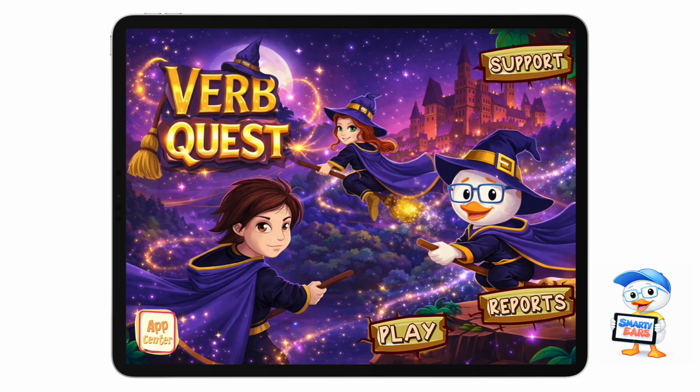This was an overview of the beautifully redesigned and enhanced Verb Quest, which is available on the App Store, and it's also part of Smarty Ears Online, which is a platform where you can access all the Smarty Ears apps in one place.